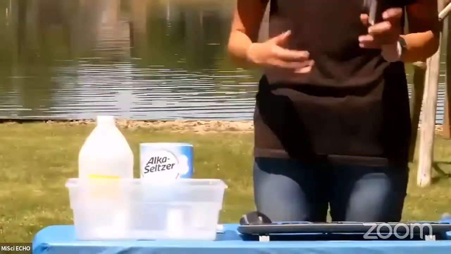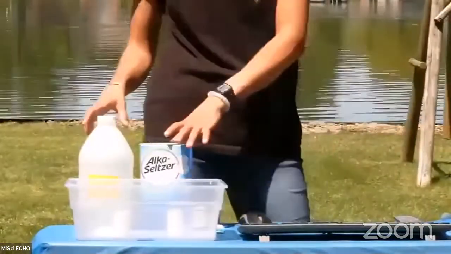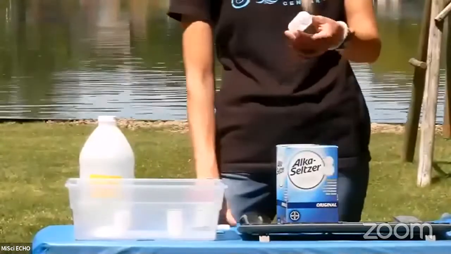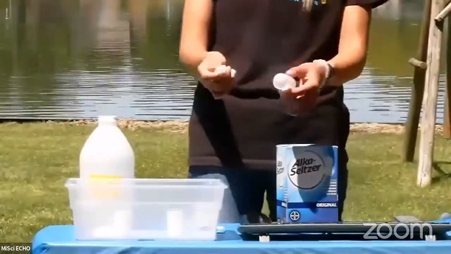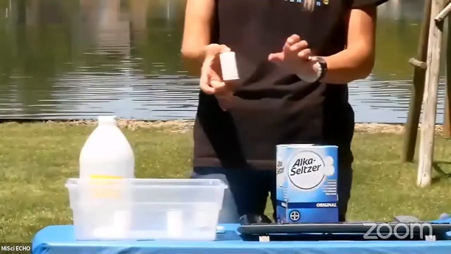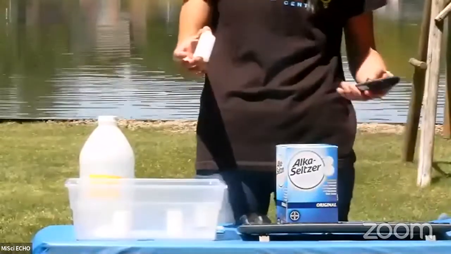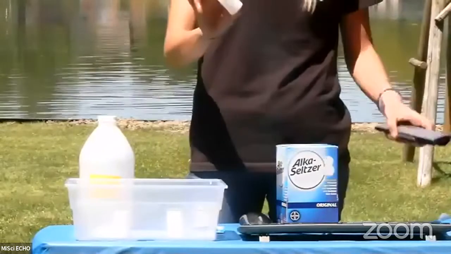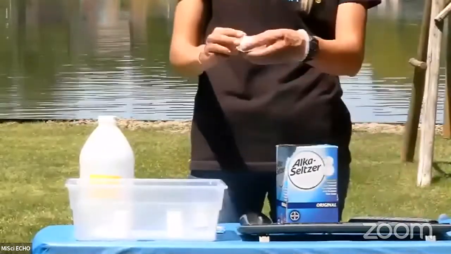Let's get a closer look at some of our materials here. We might be familiar with this demonstration, right? We know that all we need for our Alka-Seltzer Rockets are some of these little white containers. Does anyone remember what we called these little white containers? Maybe not something we see very often anymore, kind of an obsolete object, but this is what we're going to use as our rocket itself.